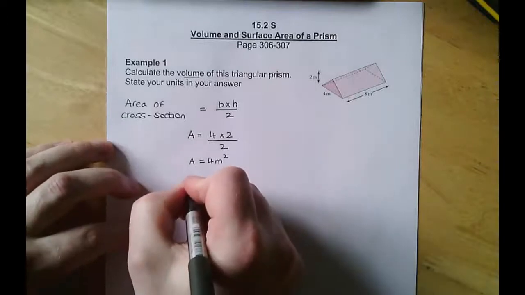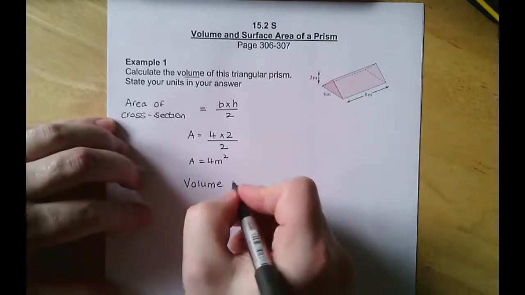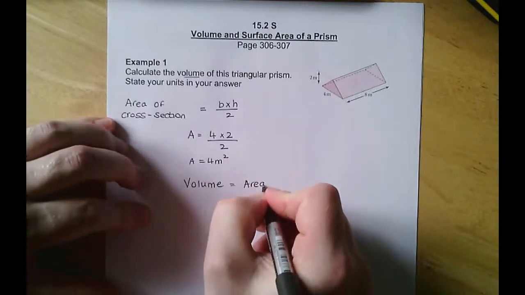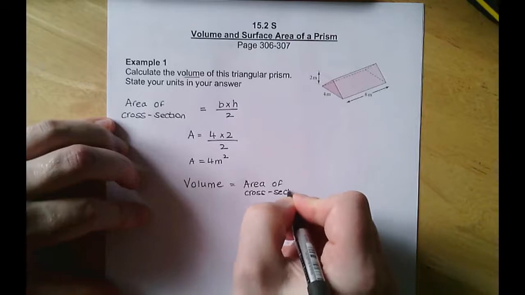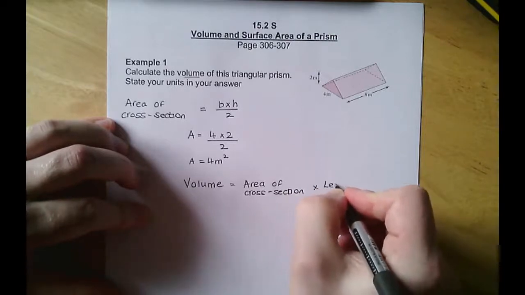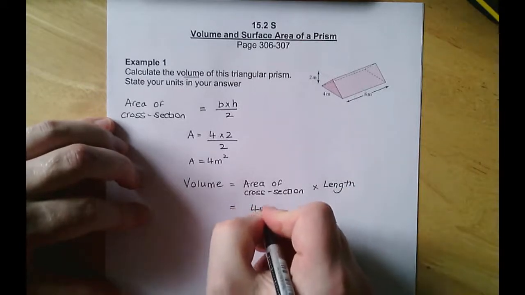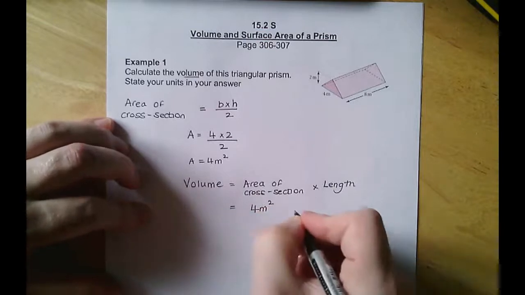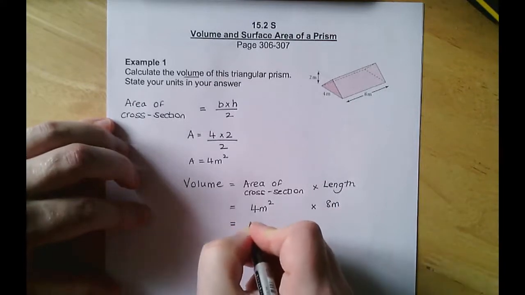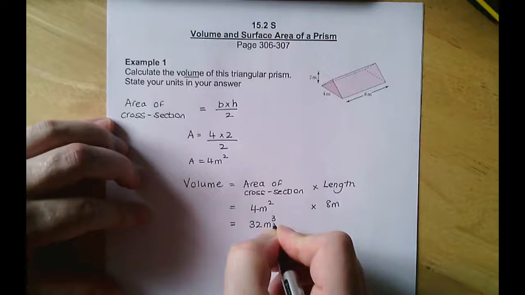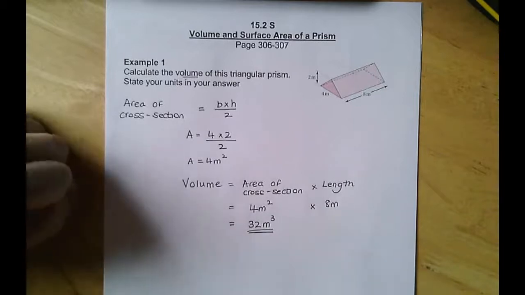So therefore the volume is the area of the cross section multiplied by the length, which is 4 square meters for the area. The length is 8 meters, so therefore the volume is 32 meters cubed. And that's the answer.